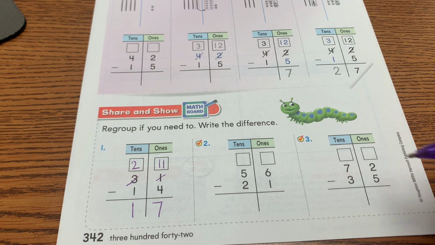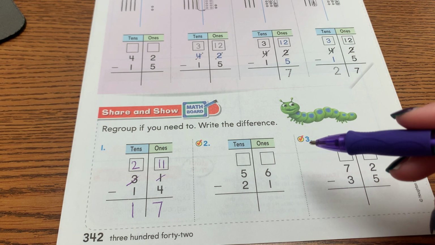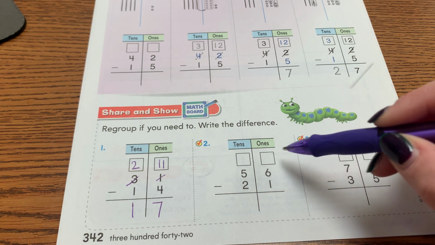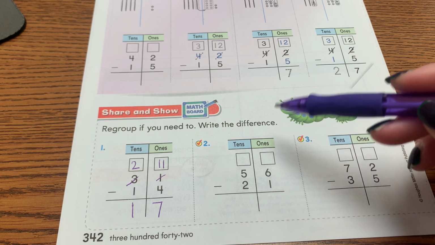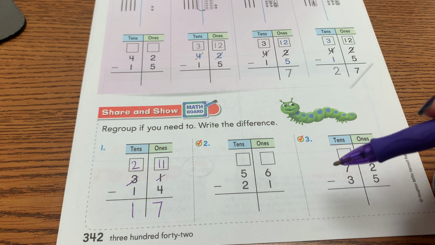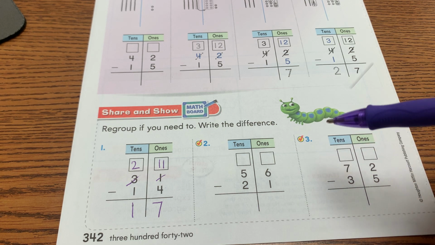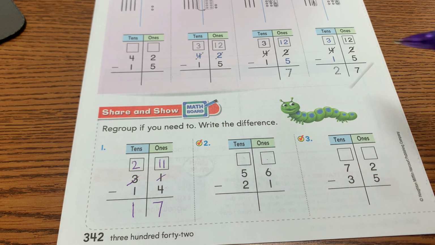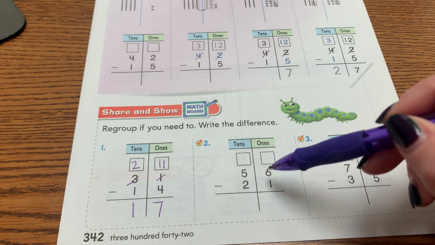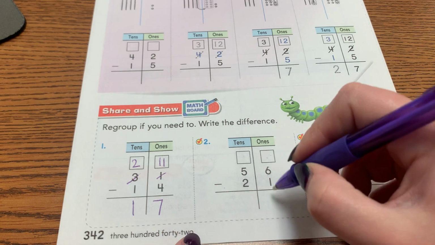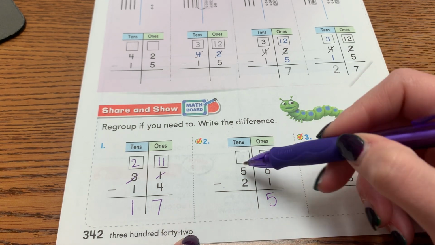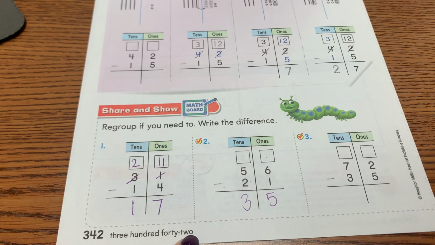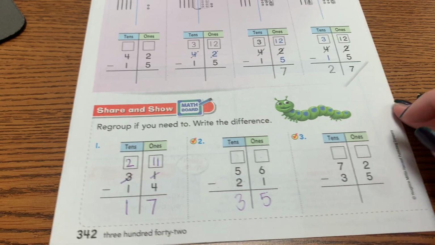Moving on to number 2, 56 minus 21. 6 minus 1. Can we do that problem? Is there more on the top or more on the floor? More on the top, so no need to stop. Now, when there's no need to stop, you don't add anything in these 2 boxes up here because they're not needed. 6 minus 1 will give me 5. 5 minus 2 will give me 3. And that's all you have to do for that one.